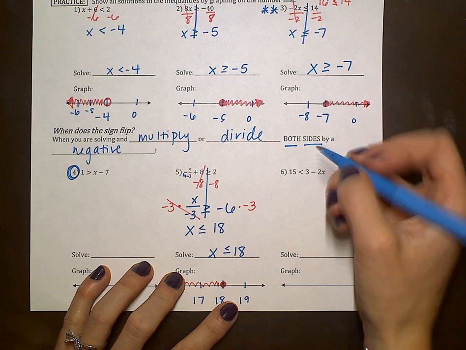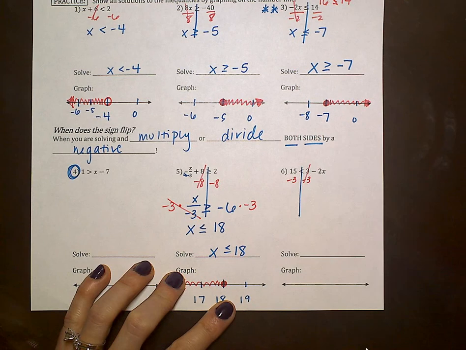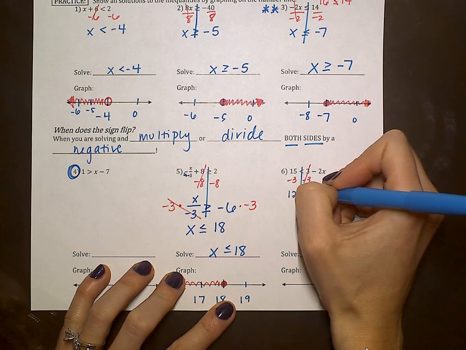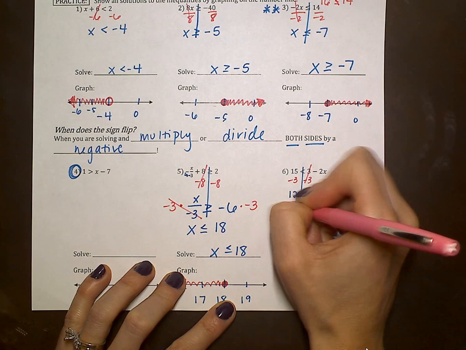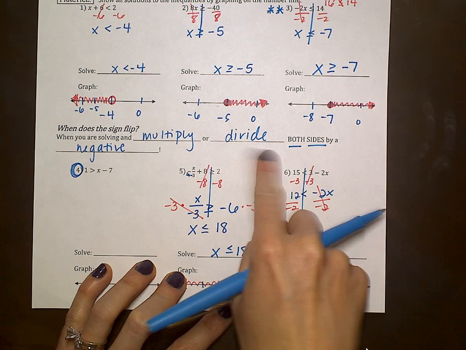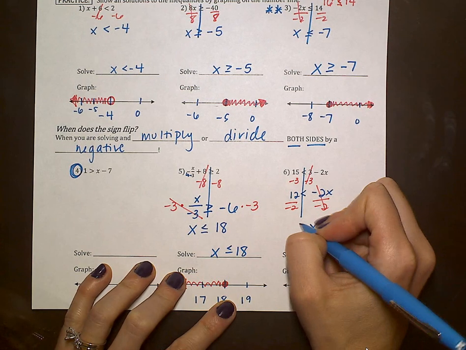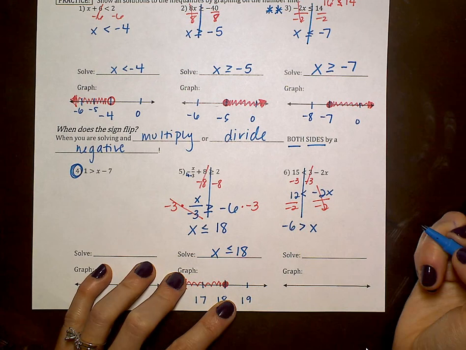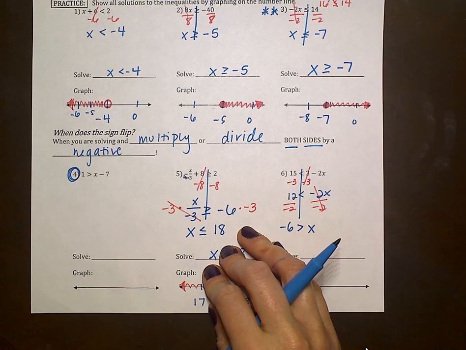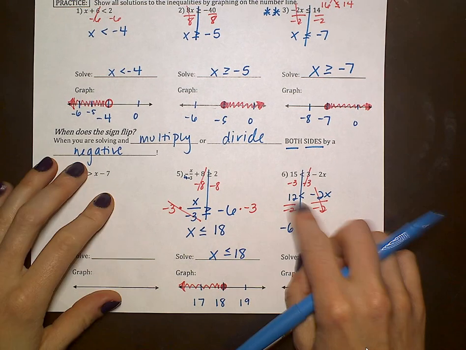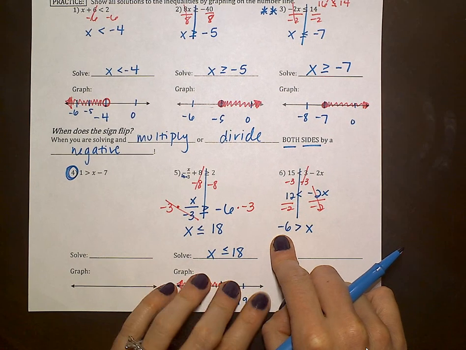Okay, number 16. So move what's not connected to the x first, so I'm going to subtract 3 from both sides. And I've got 12 is less than -2x. Don't forget that -2. And then I'm going to divide both sides by a negative. So here it is again. I have to flip the sign because I divided by a negative. So instead of it being a less than, it's now a greater than, and I got -6 on the other side. So again, multiplying and dividing by a negative just messes with the sign of the separation number, and so that totally changes where the answers lie. So you've got to flip the sign.